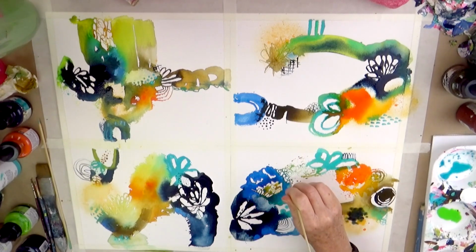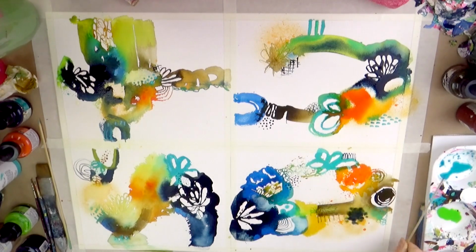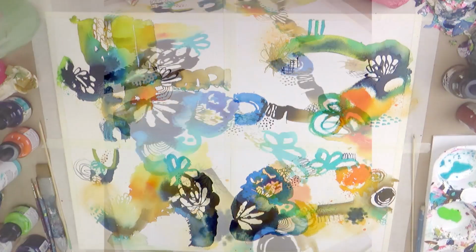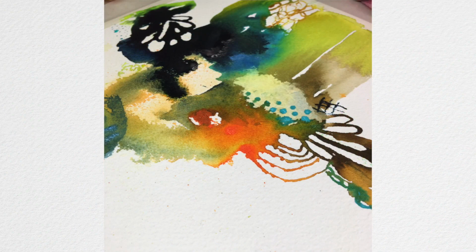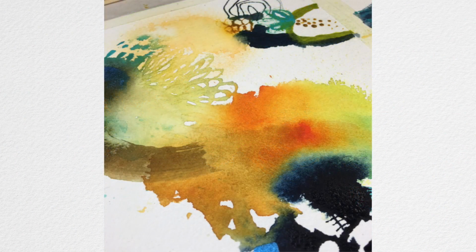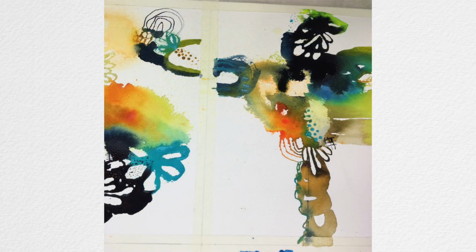So I hope you've enjoyed this glimpse into my process and that you've had fun kind of painting along with me to this series, and that it's given you a little bit of insight into perhaps the thoughts that I'm having, where my inspiration comes from, why I'm making the marks that I'm making, and a little bit of how I'm actually thinking when I'm painting these little paintings.